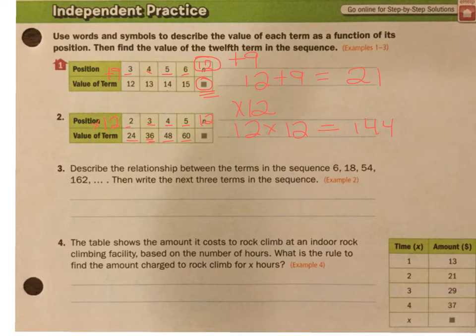All right. Describe the relationship between the terms in the sequence 6, 18, 54, 162. Then write the next 3 terms in the sequence. Okay, I know I'm not just adding numbers. I know I'm multiplying to get from there to there, there to there, and there to there. So what am I multiplying each time? I'm multiplying the same number. 6 times what gets me 18? 6 times 3. 18 times 3 gets me to 54. 54 times 3 gets me to 162.